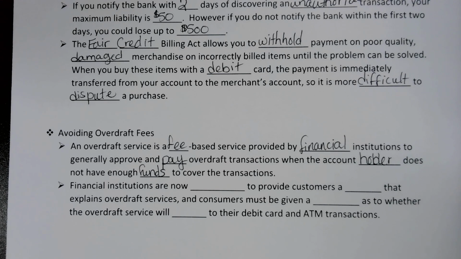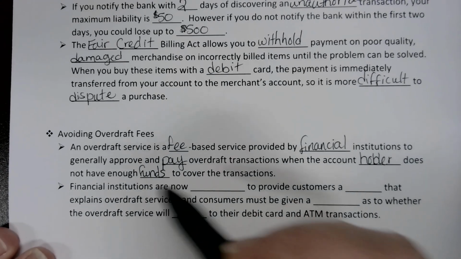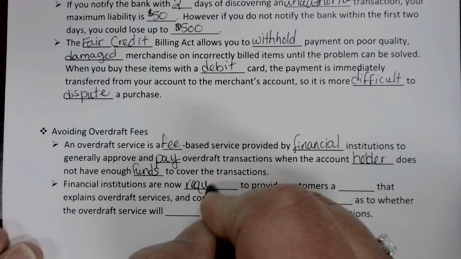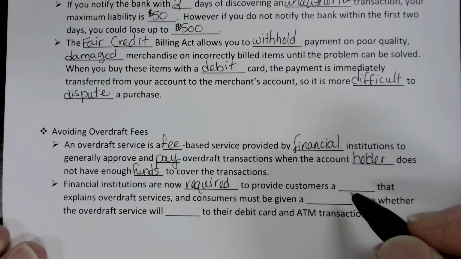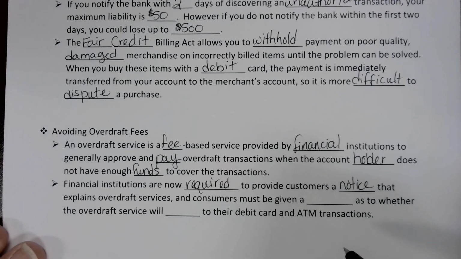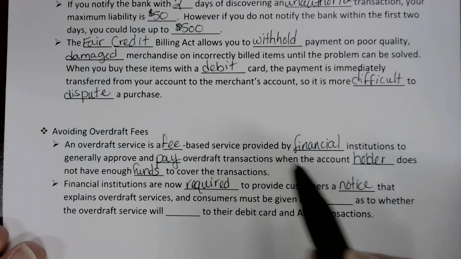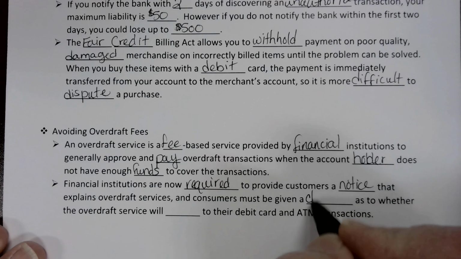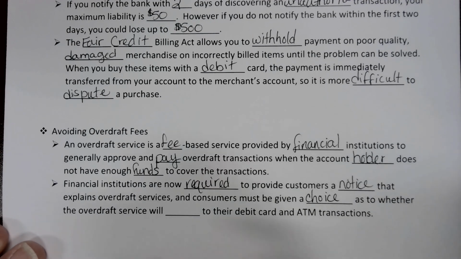You have to figure that in. So instead of just buying $50 worth of gas, you're going to get charged an overdraft fee unless you have some other account set up where you could overdraft up to $500 or something each month. Financial institutions are now required to provide customers a notice that explains overdraft services. So if you get overdrafted, they're going to send you a little letter in the mail, and you must be given a choice as to whether the overdraft fee service will apply to your debit card and ATM transactions.